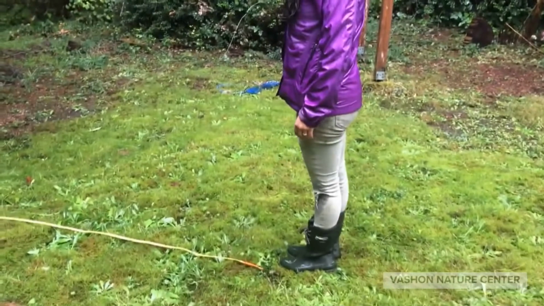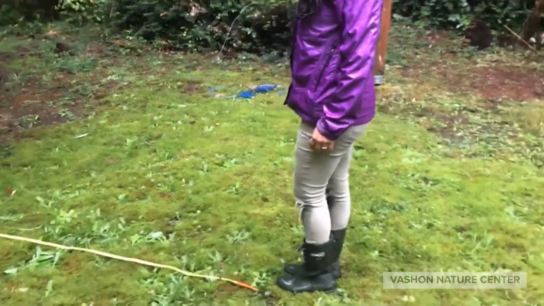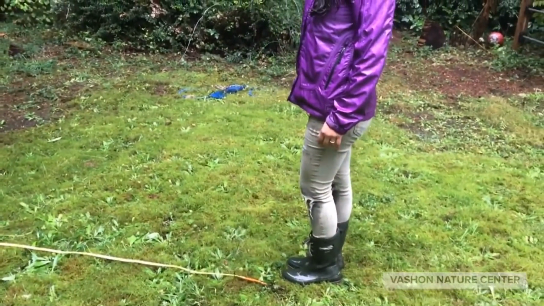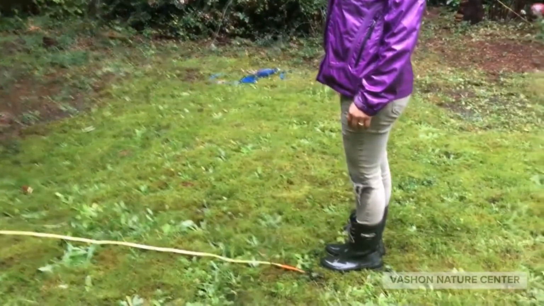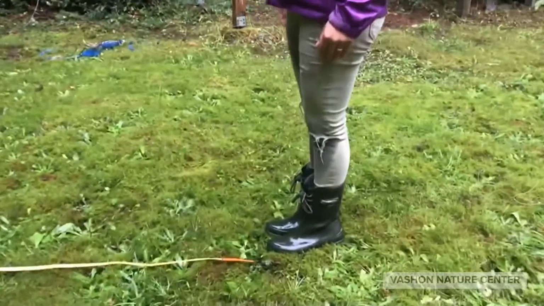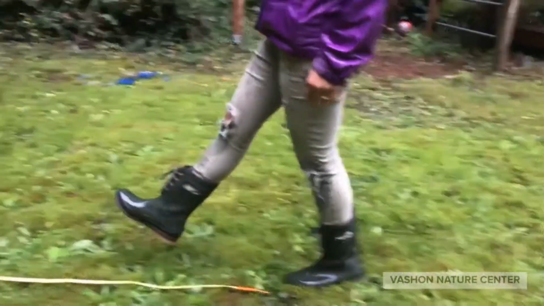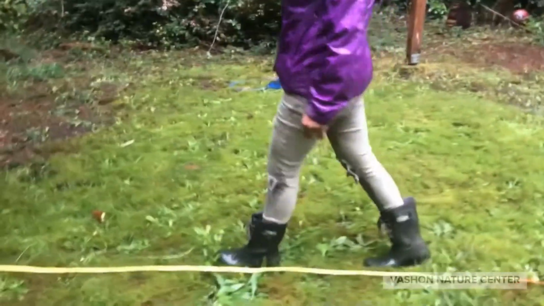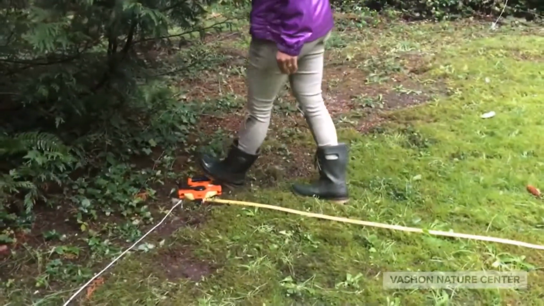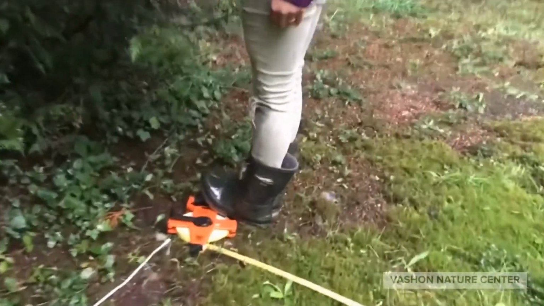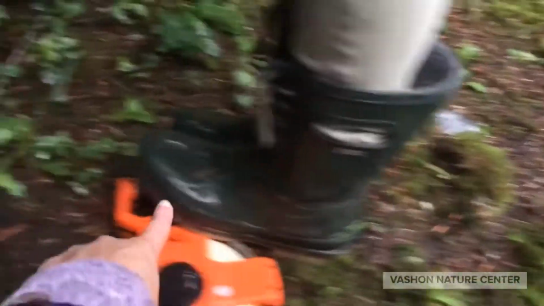One final method is to pace your plot. Most adult steps are about half a meter, and so you'll want to take 6 steps from the start to the finish. Vale will show you here. She's going to start with her toe and then count. 1, 2, 3, 4, 5, 6. And you can notice that the 3 meters ends at her heel, not her toe.